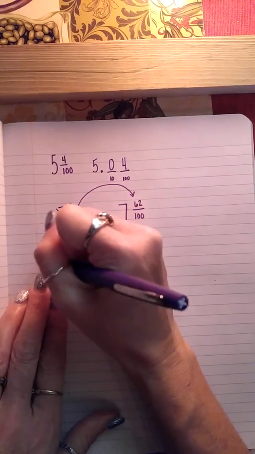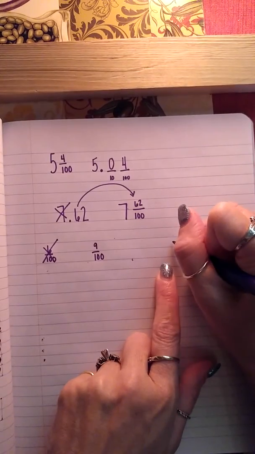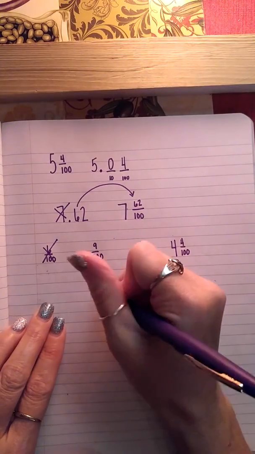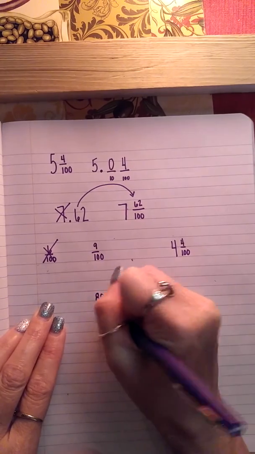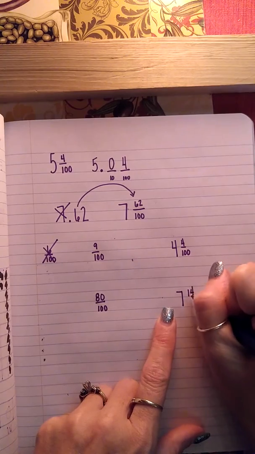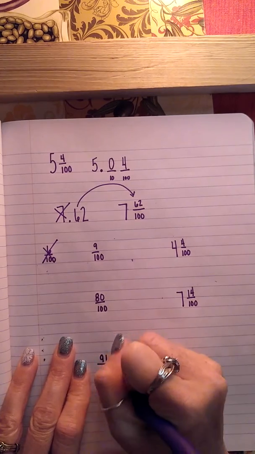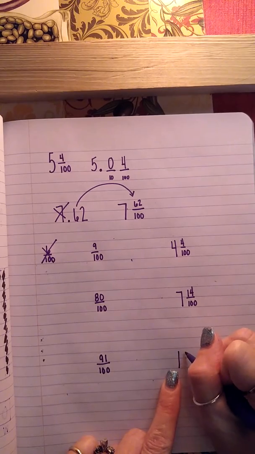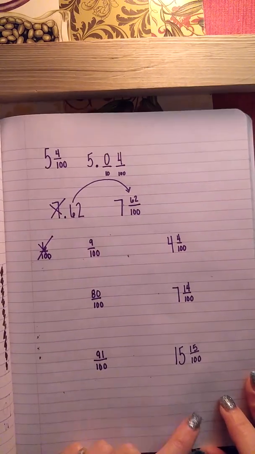Let me give you a couple of problems to work on. 6/100ths. Oh wait, we already did 6/100ths. 9/100ths. 4/100ths. 80/100ths. 7 and 14/100ths. 91/100ths. 15/100ths. So those are some practice problems.